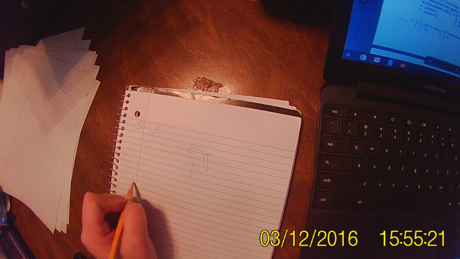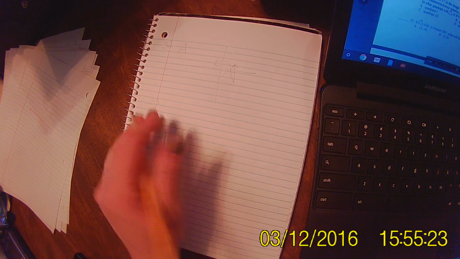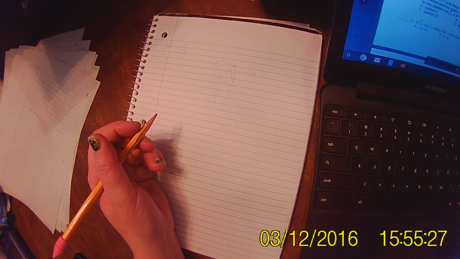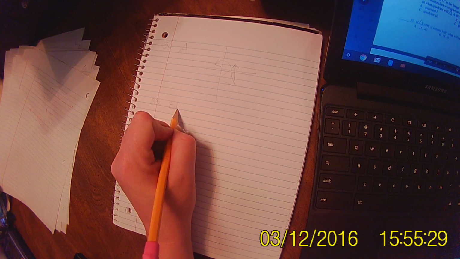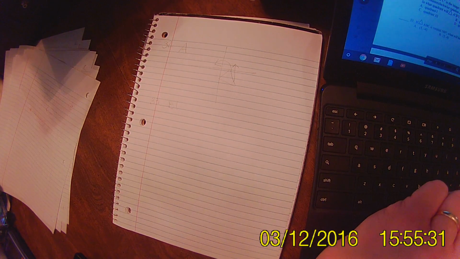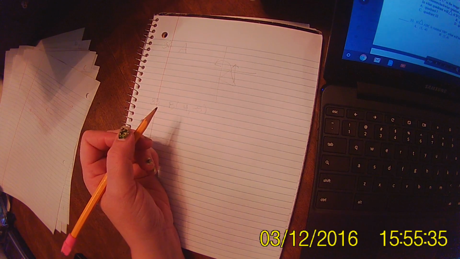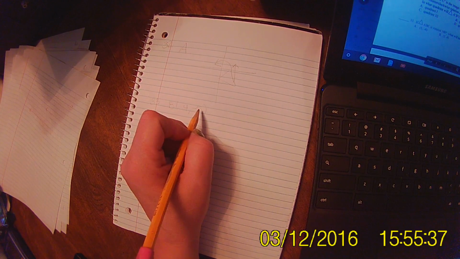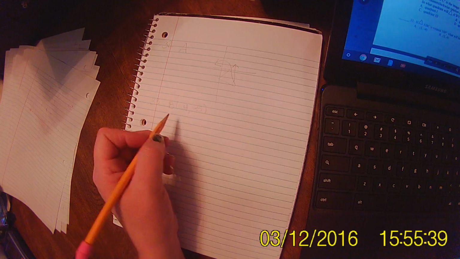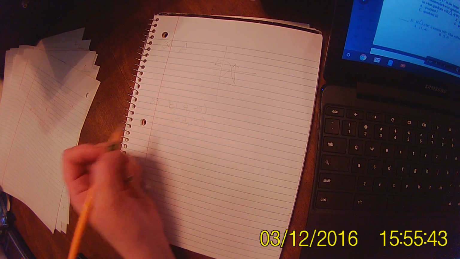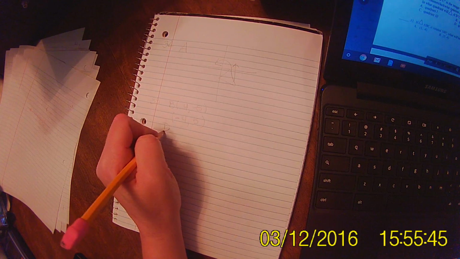Okay, number 33, it says if triangle ABC is rotated 180 degrees, what would be the coordinates for point B? So we need to find out what point B is. That looks to be like (4, -5). So for me to go 180 degrees, both of these will change. So now it will be (-4, 5). Okay, which would be D.